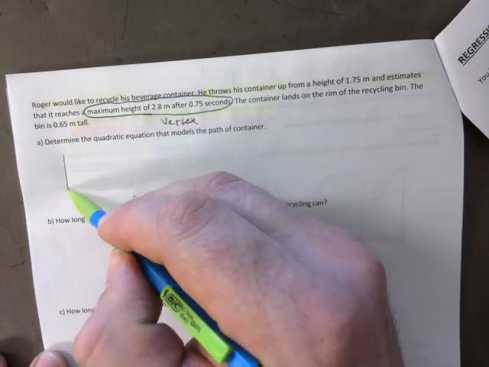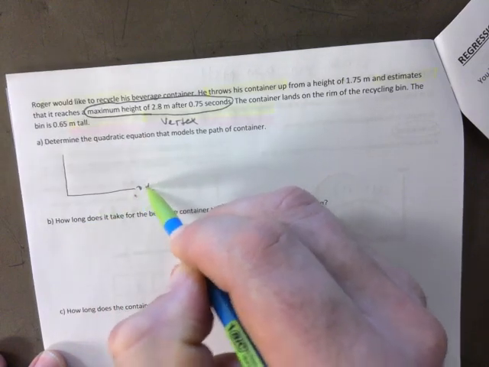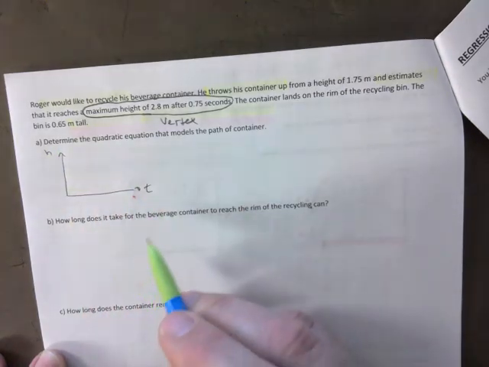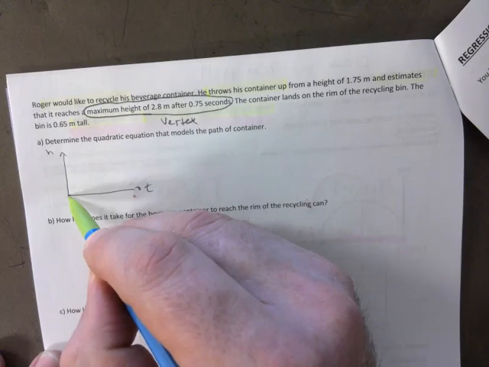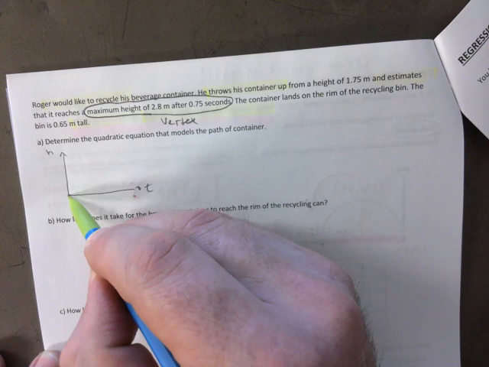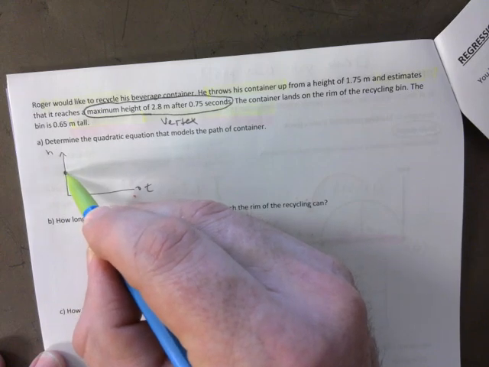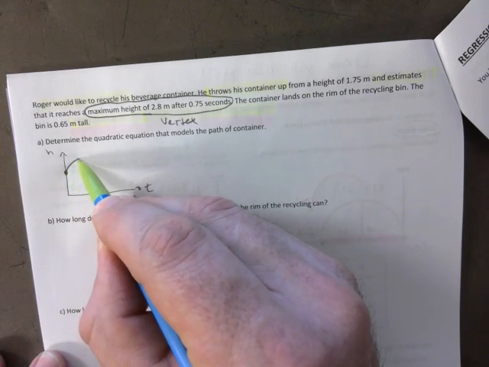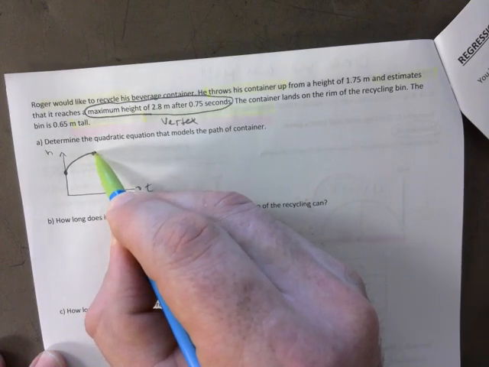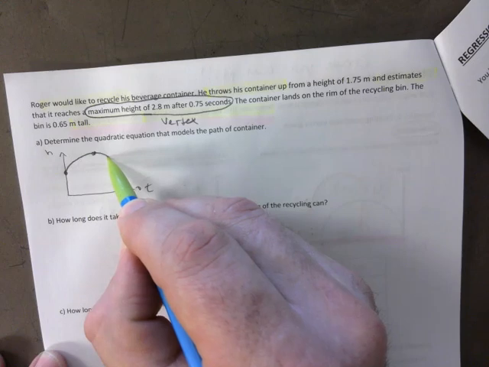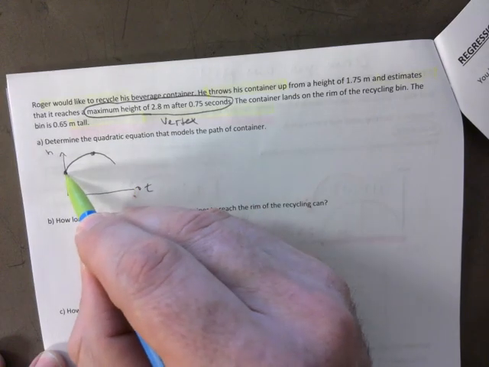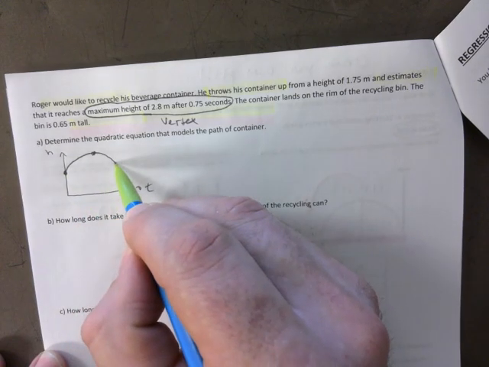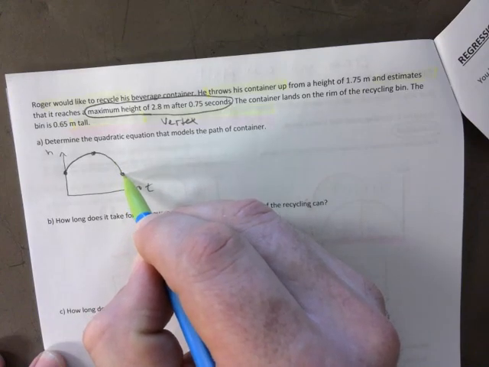Let's make that little sketch here. This is time. This is height. Where does the action start? On the ground or off the ground? Off the ground, right? At 1.75, so it's somewhere here. Then it gets thrown up. We know that it reaches 2.8, and then it lands on the rim of the recycling bin. Is the recycling bin shorter than the initial? Is it lower? Yes. It hits the rim somewhere here.